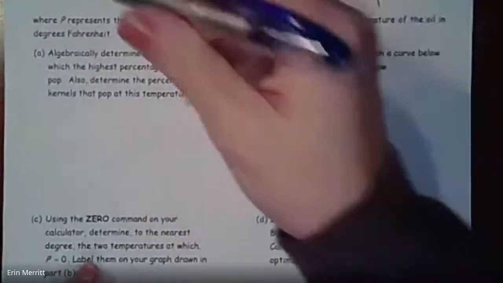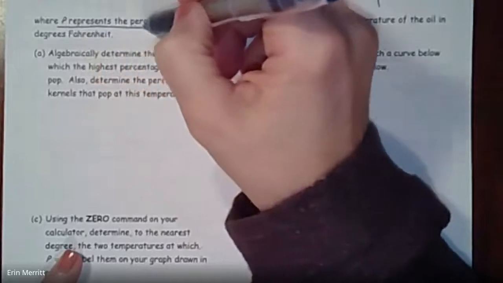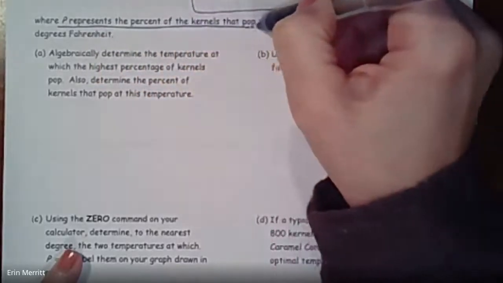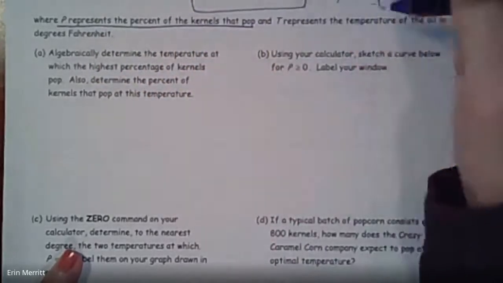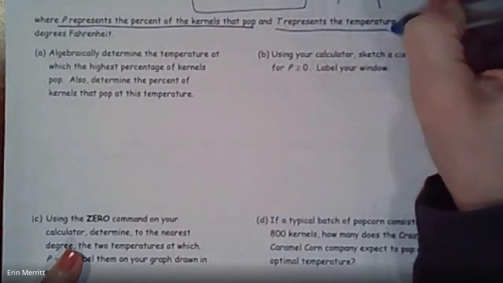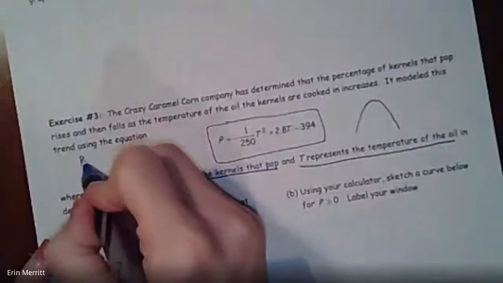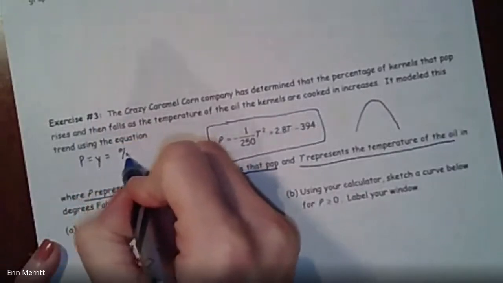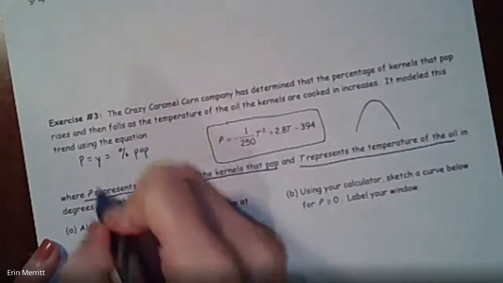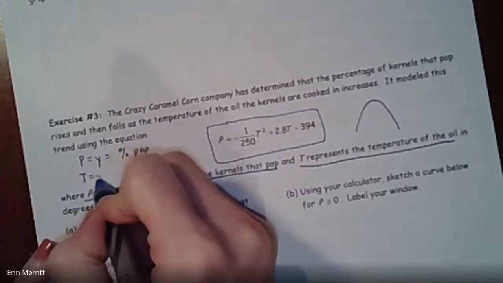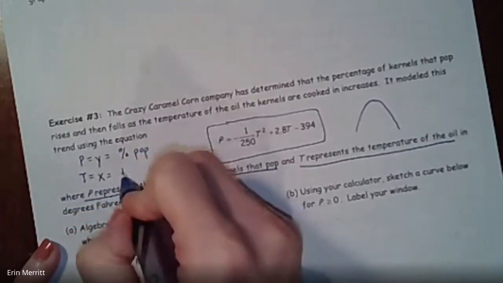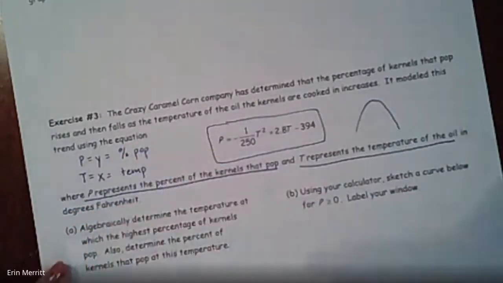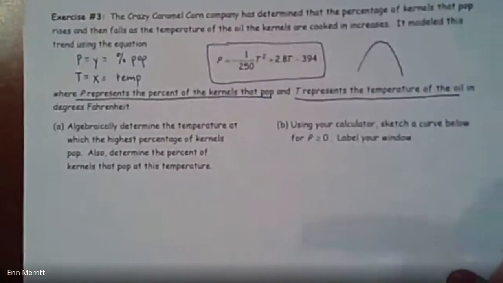So when it's saying P represents the percent of the kernels that pop, awesome. And then T represents the temperature of the oil. So feel free to write over here, P is like the Y value. That's the percent of kernels that pop. And then T, that is like the X value. That's the temperature of the oil. I still think it's helpful to kind of write that down.